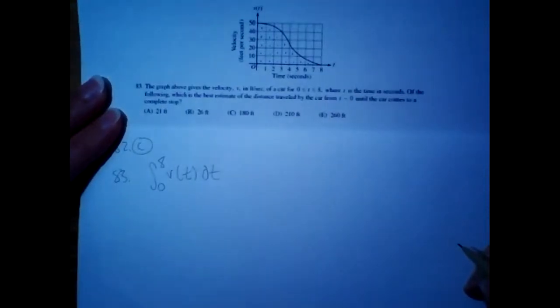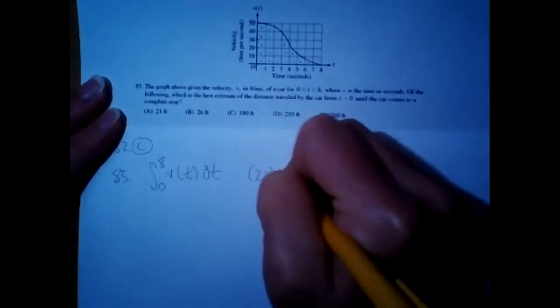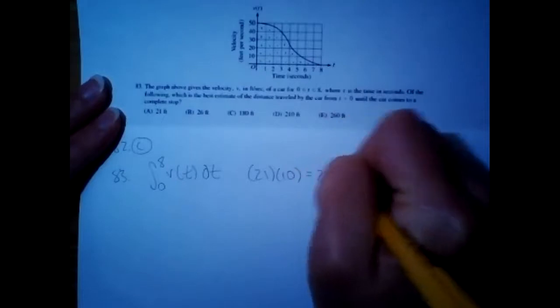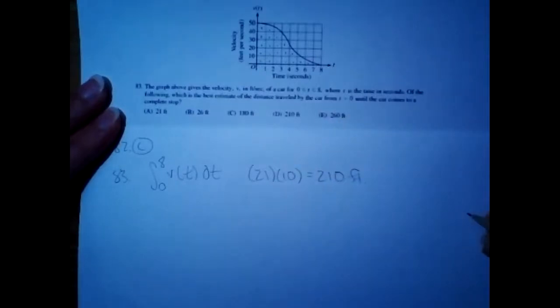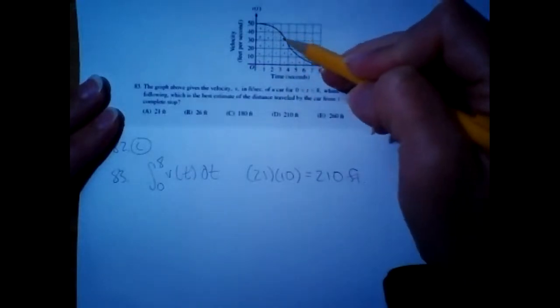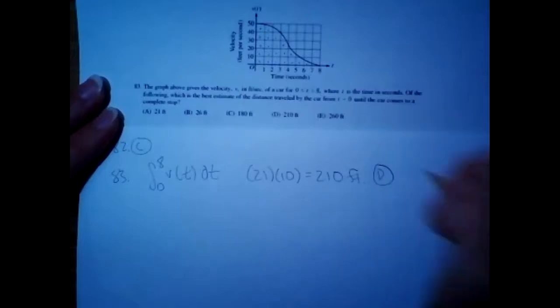Again, it's as good as you can get. There's 21 of them, and they are worth 10 each. It's 1 by 10. So that would give you 210 feet. Again, it's just good enough. I left out these little ones, but then I counted some other ones. You're just doing the best job that you can. Basically, you're estimating that area under the curve. So D for that one.